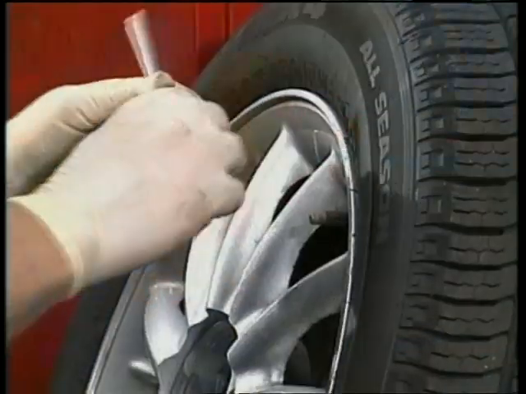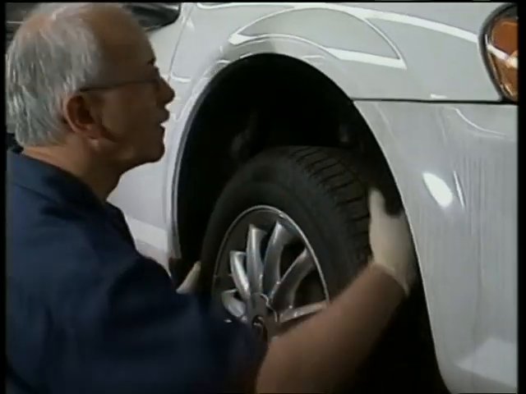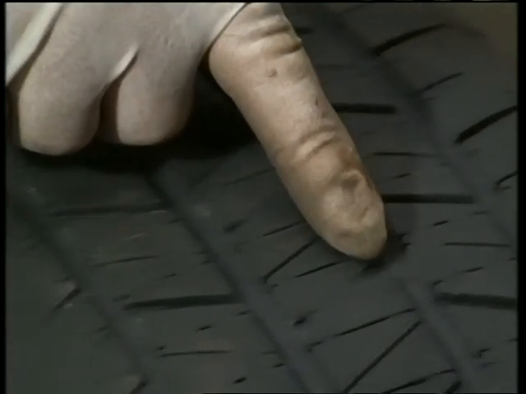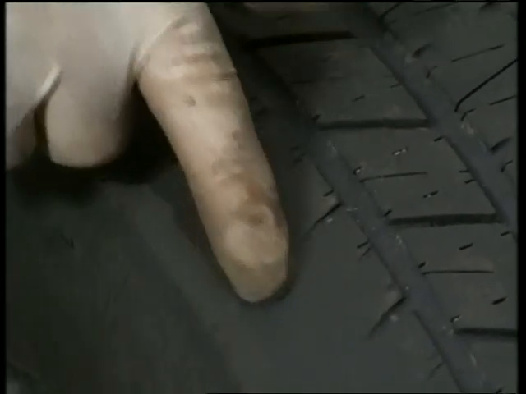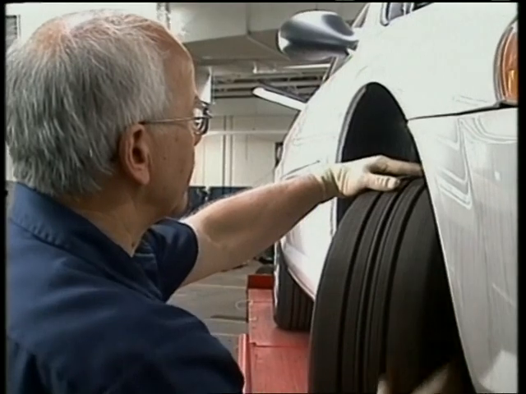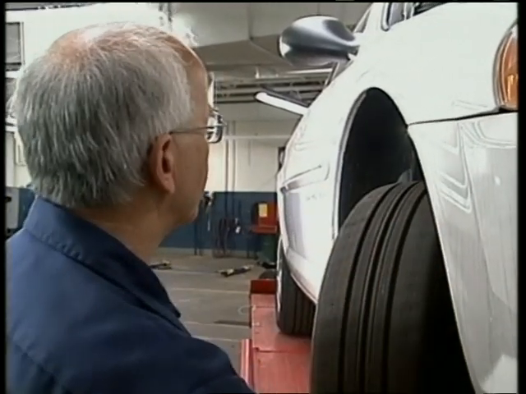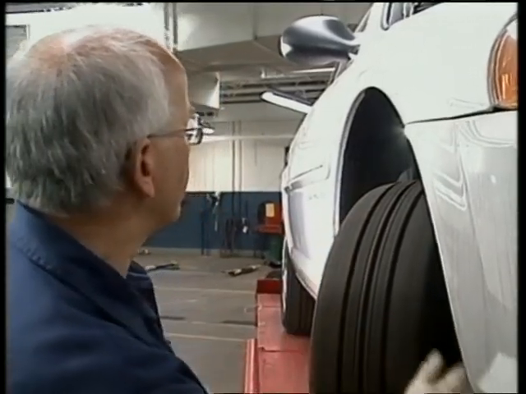If a vehicle is low, it may be an indication of low tire pressure or possibly a broken spring or other suspension problem. Inspecting tires can indicate suspension problems as well. If one side of the tread is worn, it may indicate camber or toe problems. Also, when inspecting or mounting tires, it's important to identify the direction of rotation.